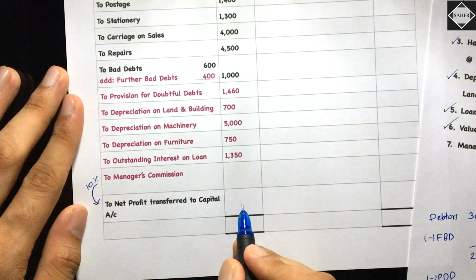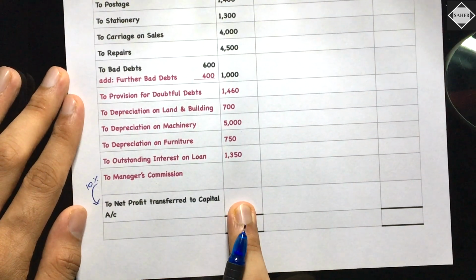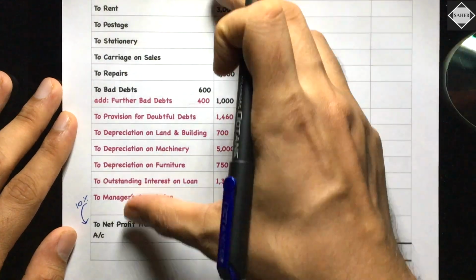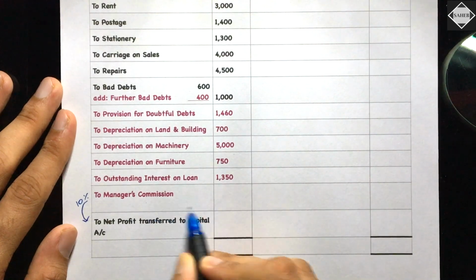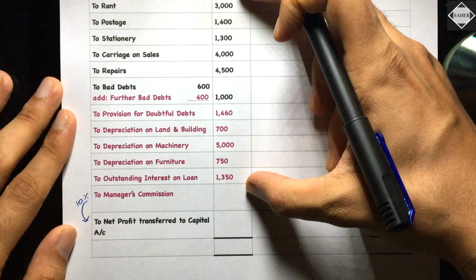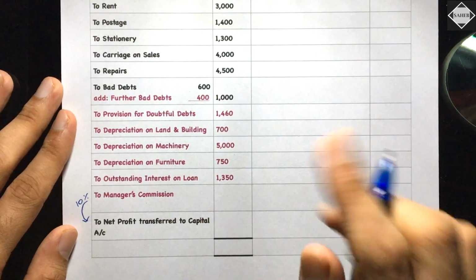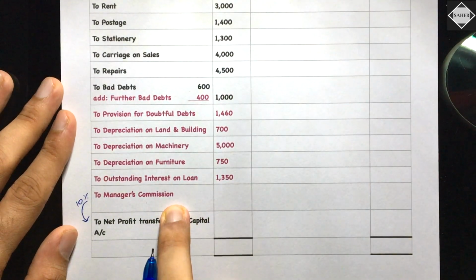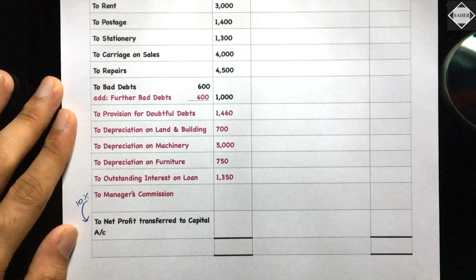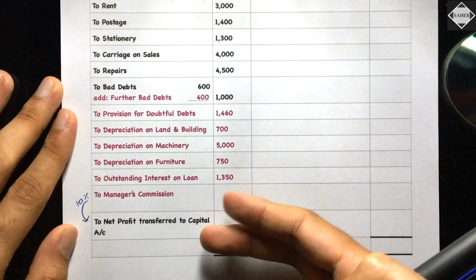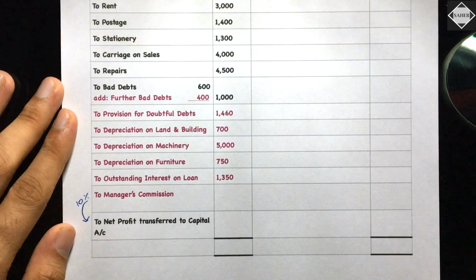Do we have this net profit? No, we don't have it. How will we get this net profit? Only when we take all incomes minus all expenses. Do we have all expenses? No, we don't have this manager commission. We have only expenses excluding manager commission. Listen carefully. So the true net profit we don't have. That is the problem over here. We don't have both of these things, and both are connected. To solve this problem, we have a formula, right?